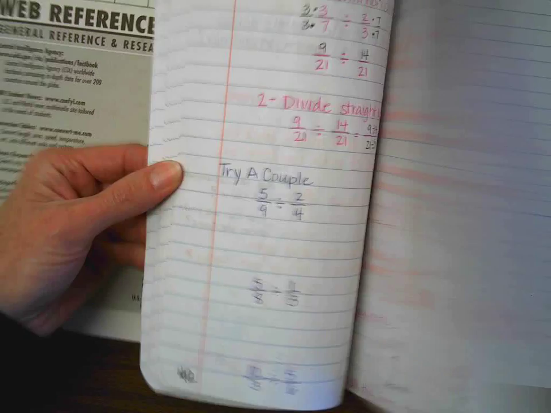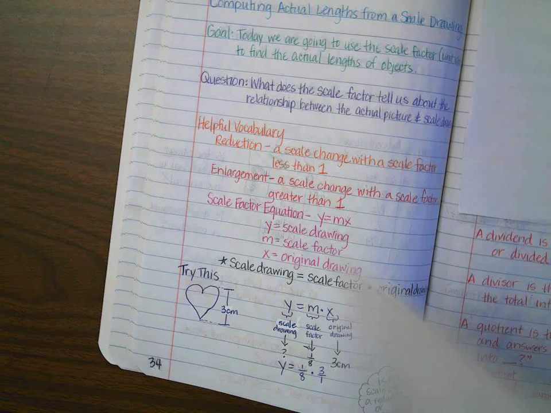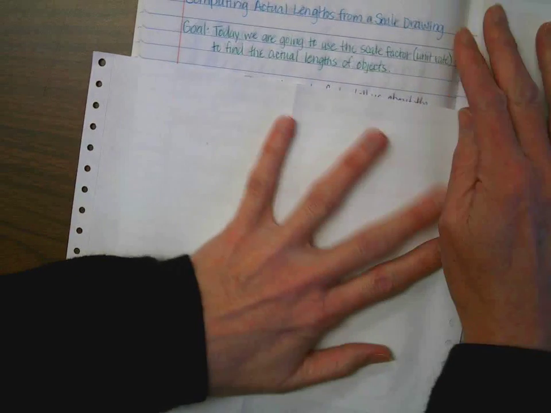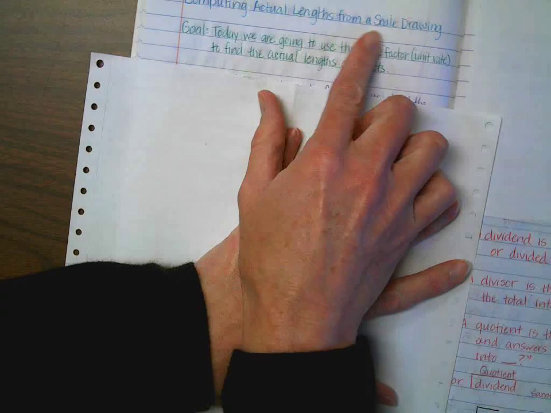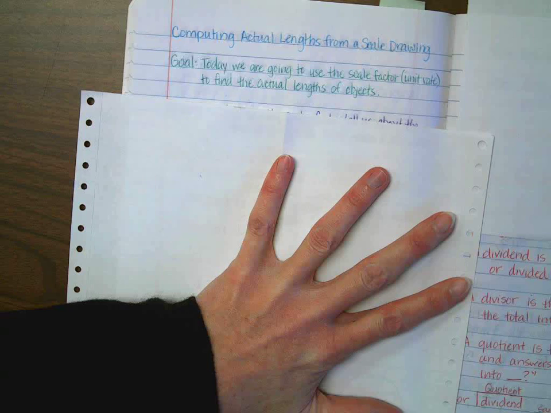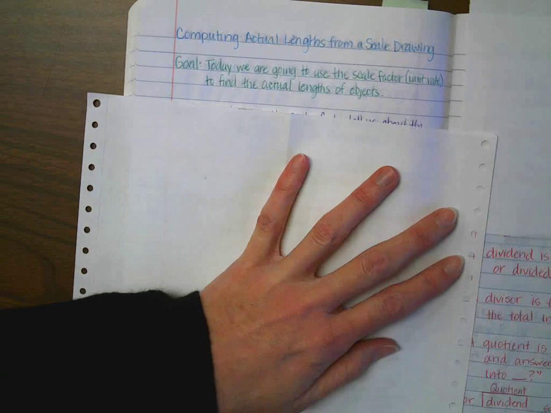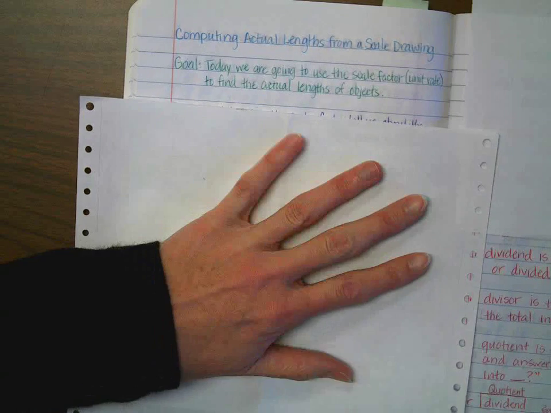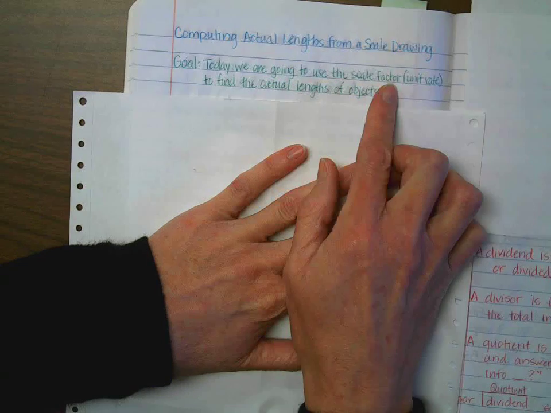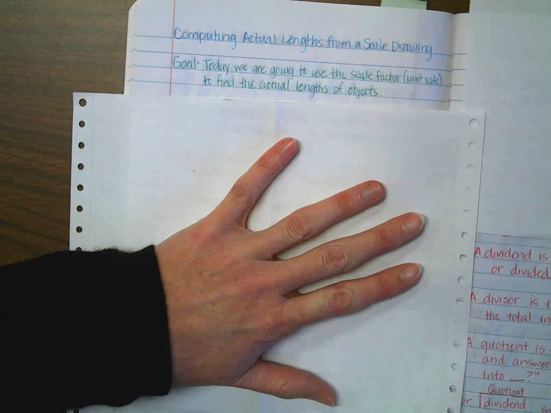So I'm going to turn there now, and here are the notes from today. Computing actual lengths from a scale drawing. Basically, that is saying you have one scale drawing and another scale drawing, and you have to compute the actual length. So what are they on the original? Today we are going to use the scale factor, which is also known as the unit rate, to find the actual lengths of objects. Okay?